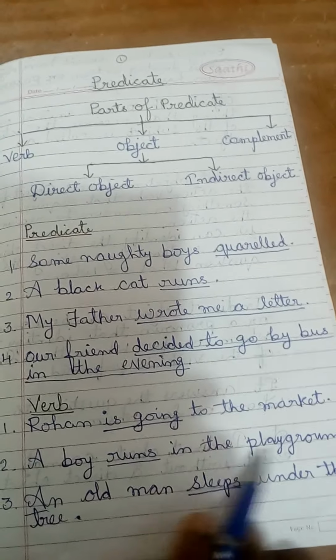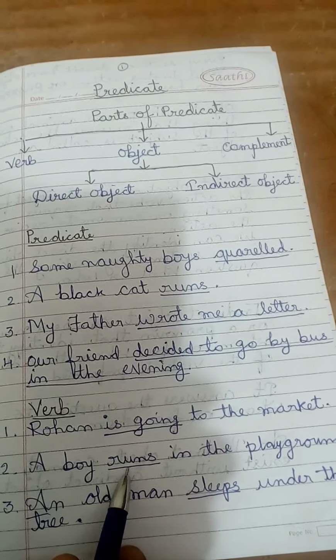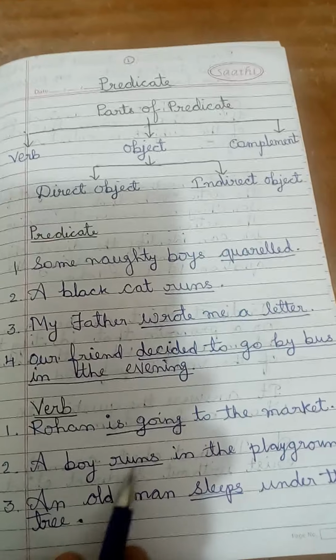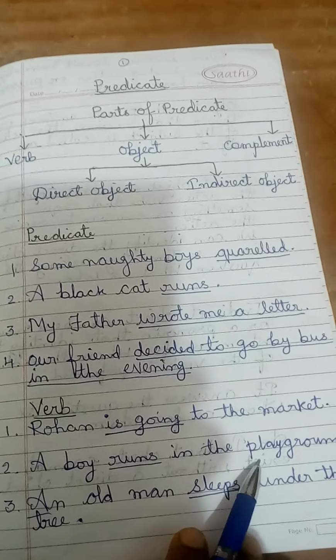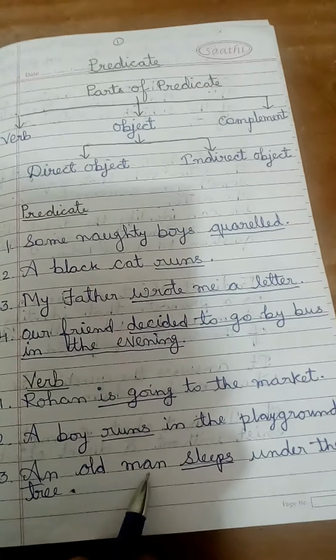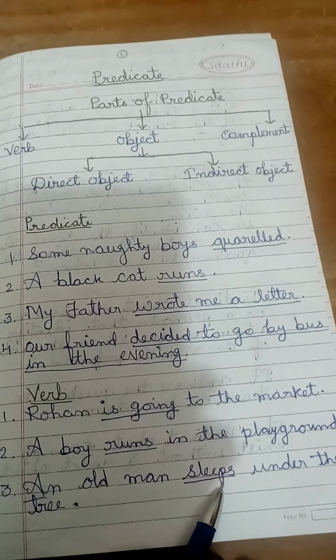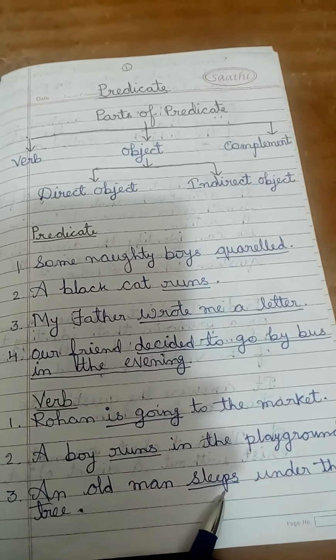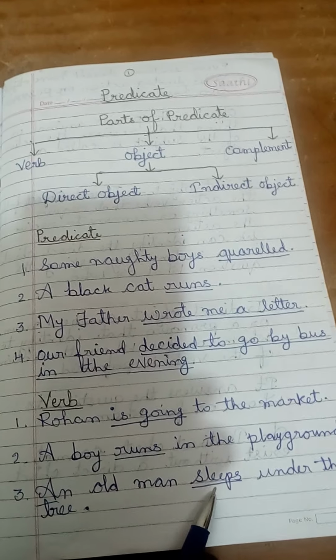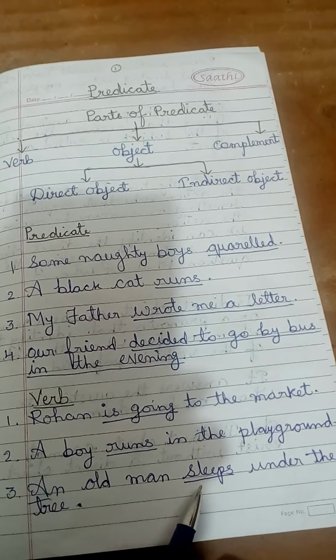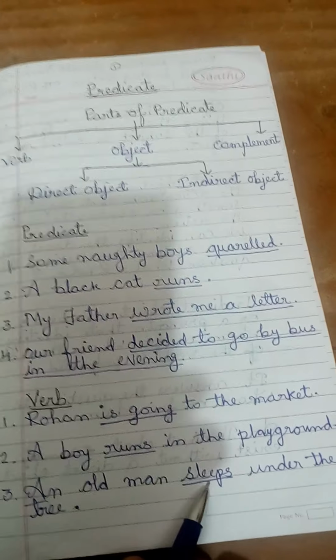A boy runs in the playground. Here the underlined word runs is the action word, so it is the verb. An old man sleeps under the tree. Here sleeps is what? Action word. What action is being done by the old man? The old man is sleeping under the tree. So sleeps is the verb.